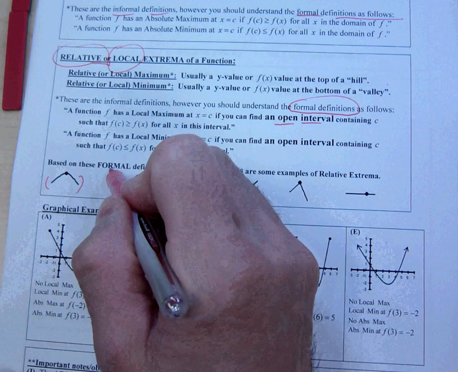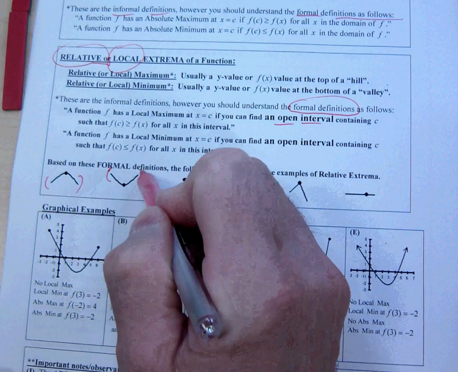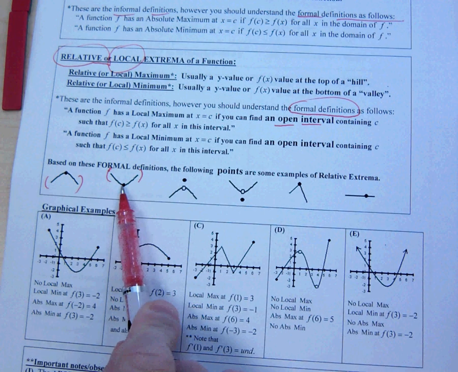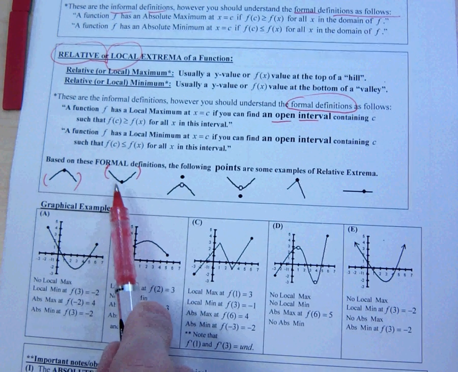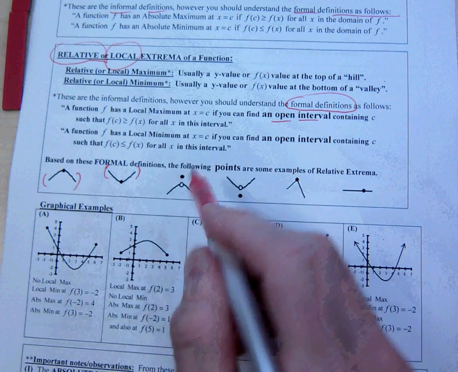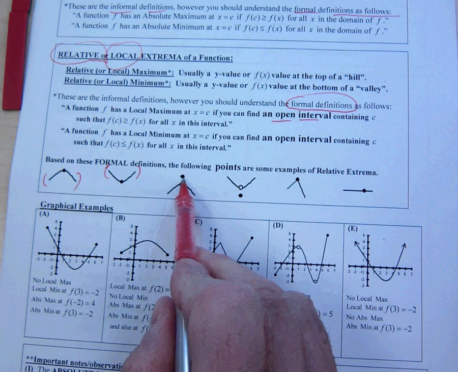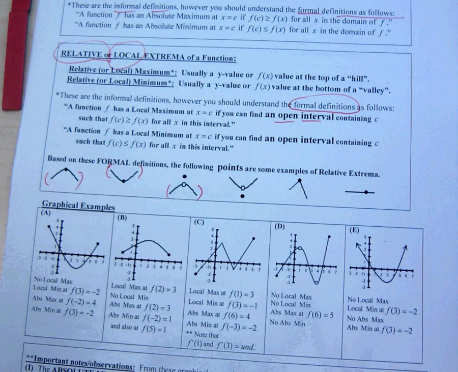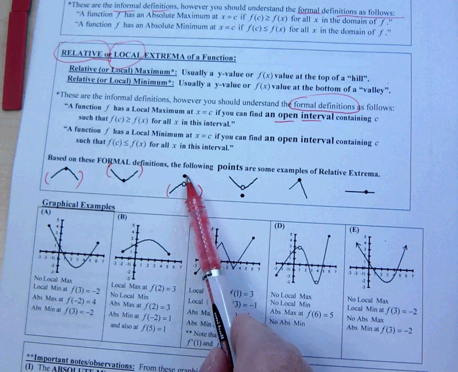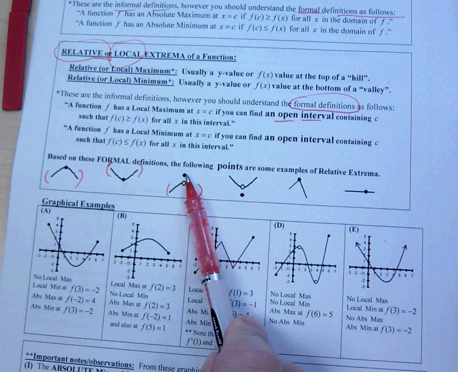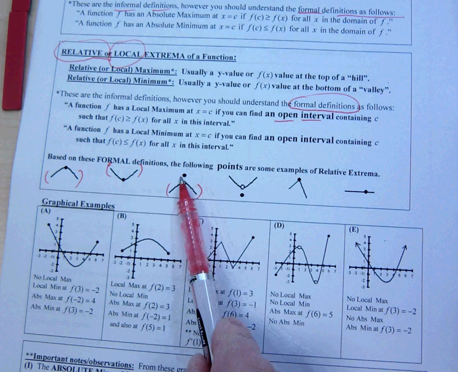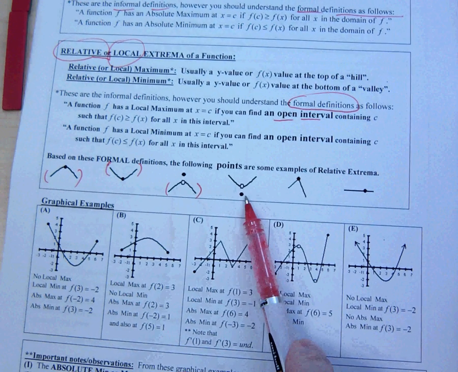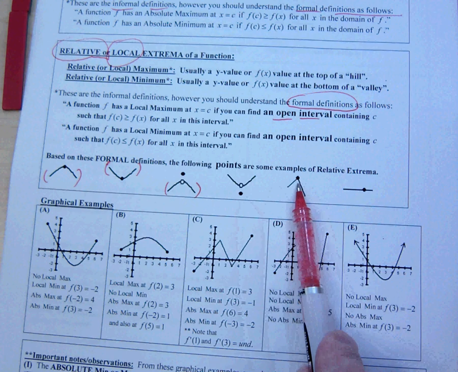Again, see how you can find an open interval here where that's the lowest point? That makes that a local or relative what? Min. Okay, what's that? A local max, right? Because again, here's an open interval where that y value is greater than or equal to all other y values on the interval. So that makes that a local what? Max. What about this? Local min, local max.